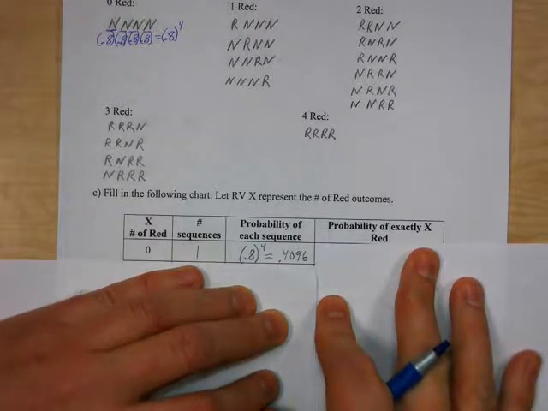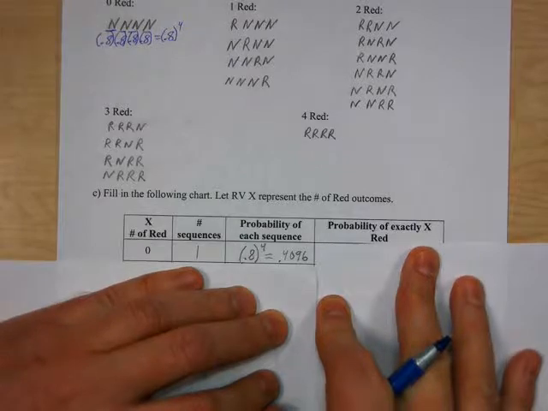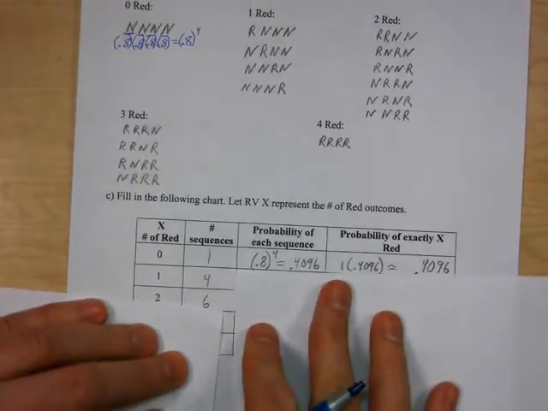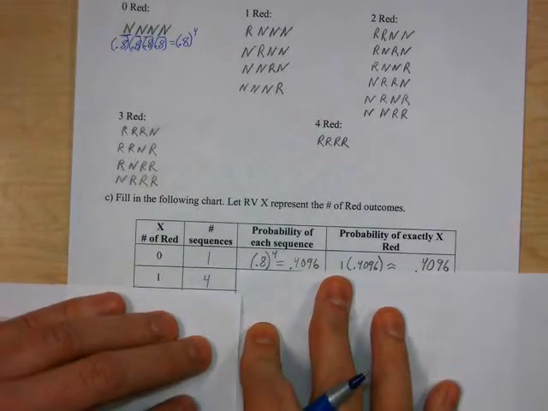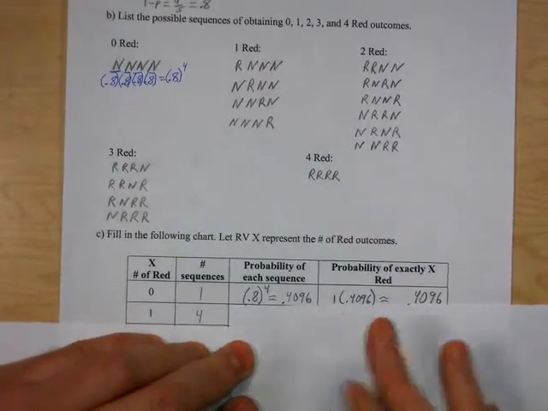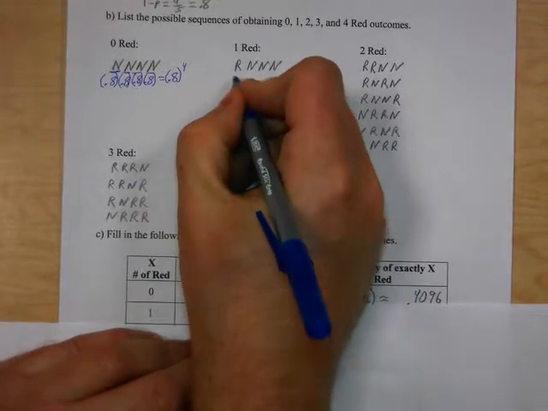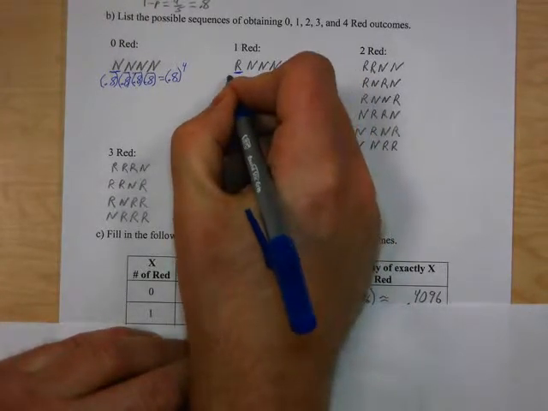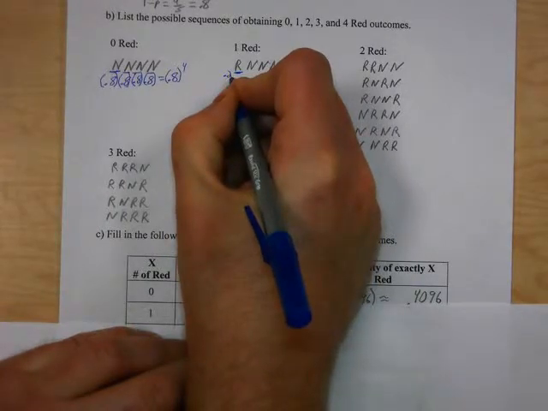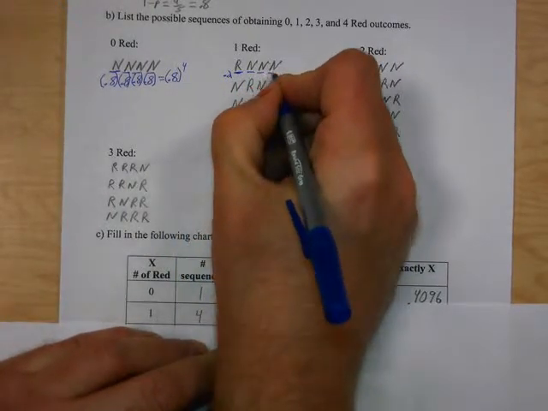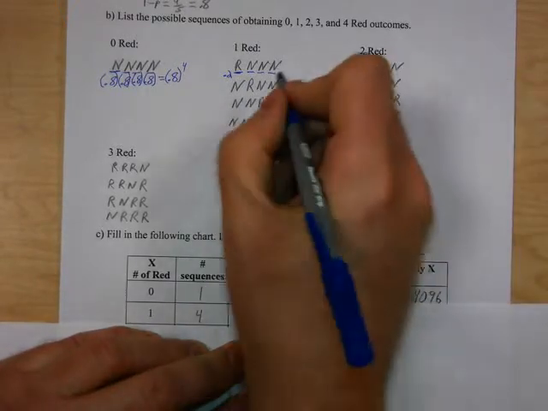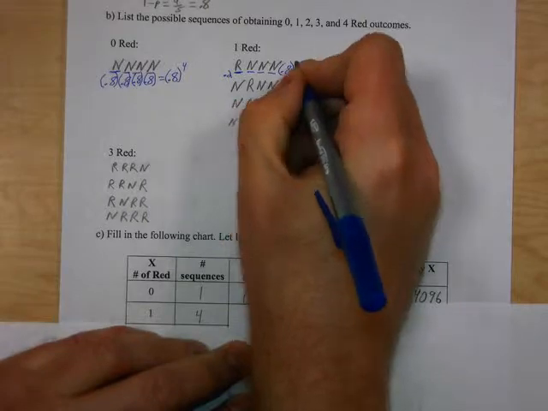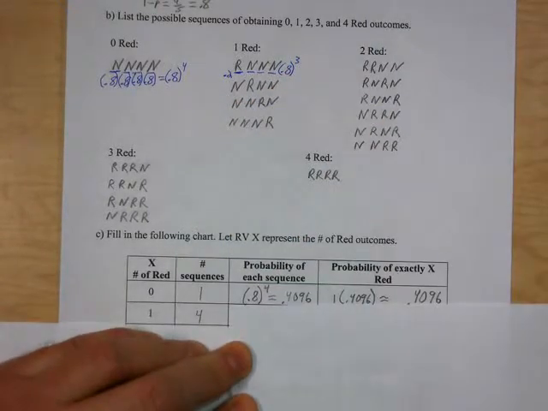For the next possibility, for getting 1 red, there were 4 sequences. So if we look at the sequences up here, the first one being a red, that probability was 0.2. These other 3 probabilities for not red, each of those was 0.8, and we had 3 of those, so that would be 0.8 to the 3rd.